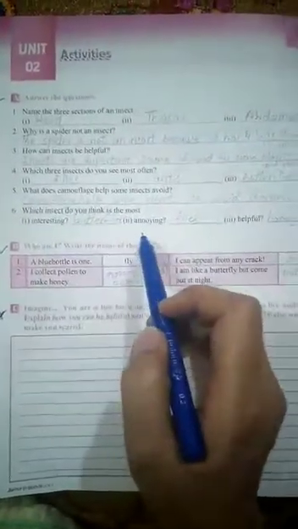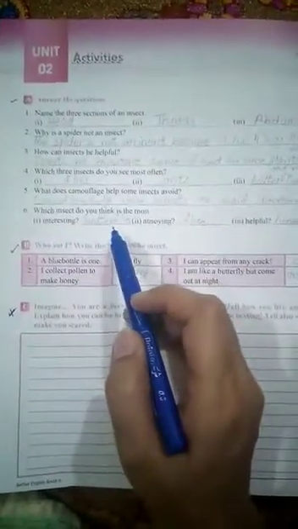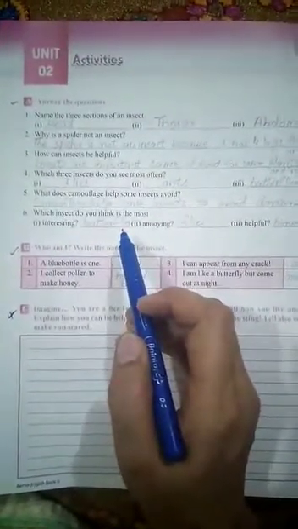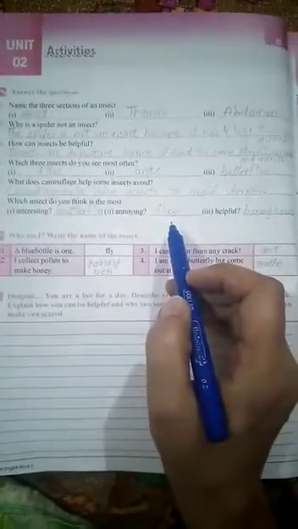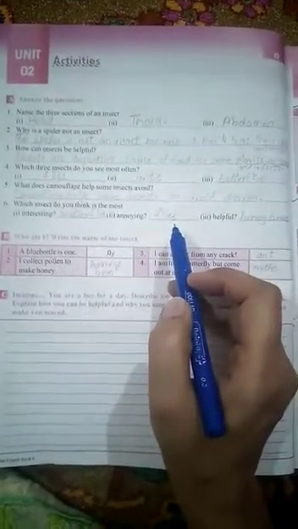Last question, number 6 we have, which insect do you think is the most interesting, annoying and helpful? The interesting one can be the butterfly, because you already know that butterflies are very beautiful, very different and very nice. It has very nice colors. And number 2, the annoying one is the flies. They are always annoying us. They are usually flying all around us, and they sit on our food to make it unhygienic, right?